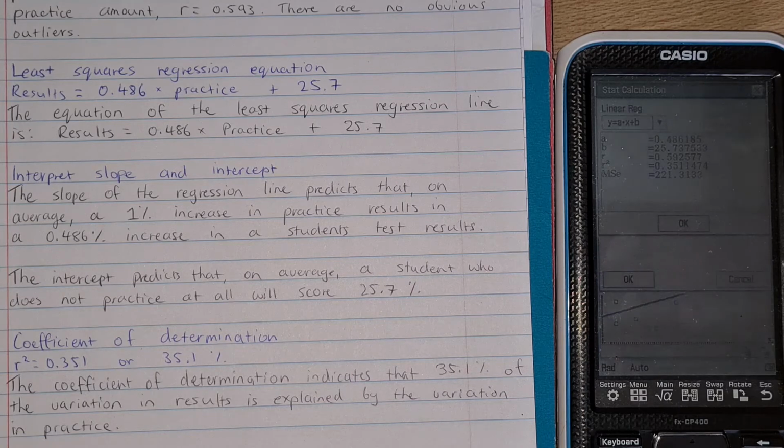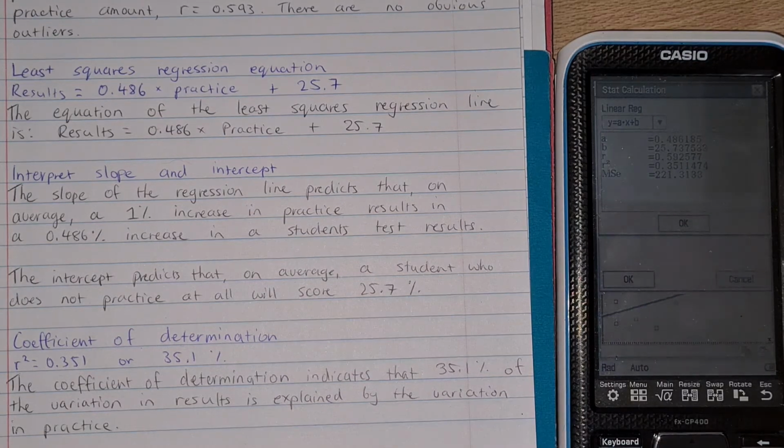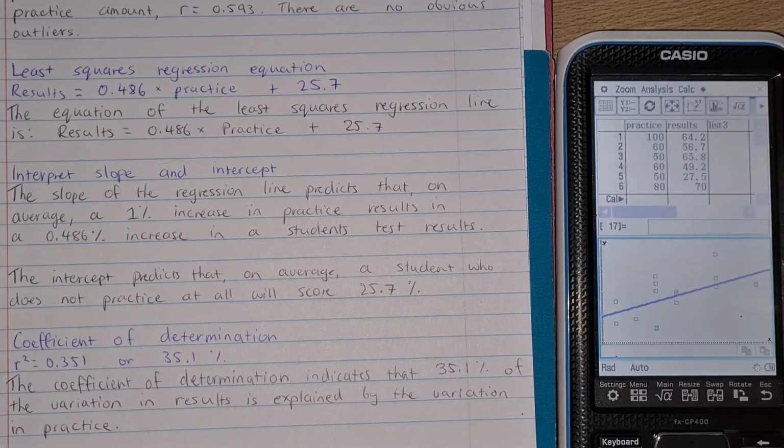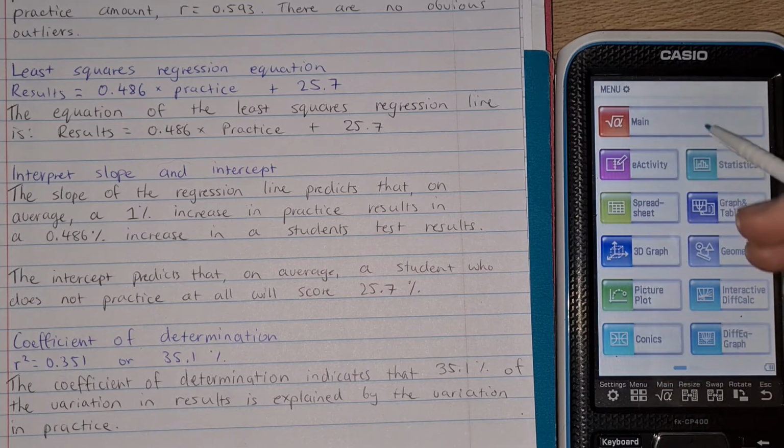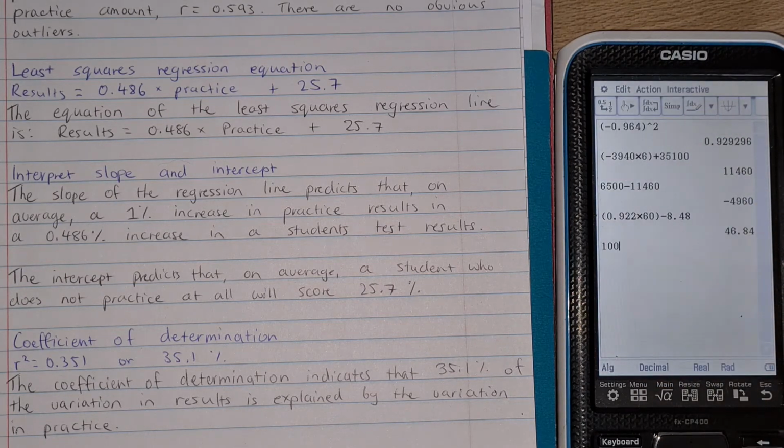You could choose to add on that the remaining percentage is explained by some other factors. Now, we would get our remaining percentage. Obviously, 100% is the total. So you could add on the remaining 64.9% can be explained by other factors such as, and then you would include what factors you think would be suitable for this particular situation.